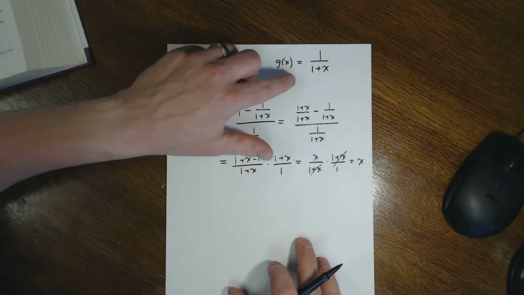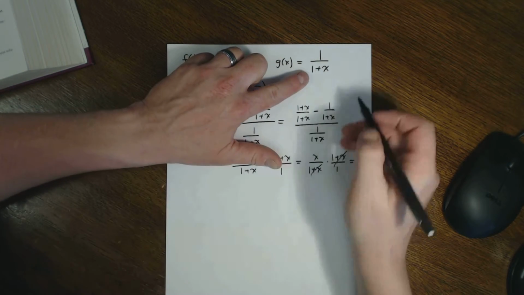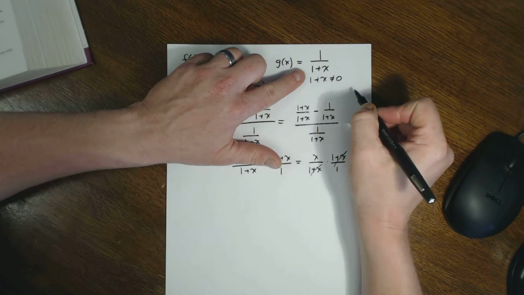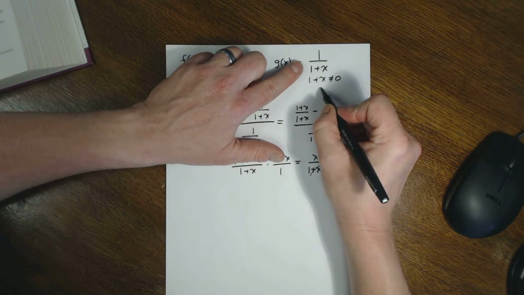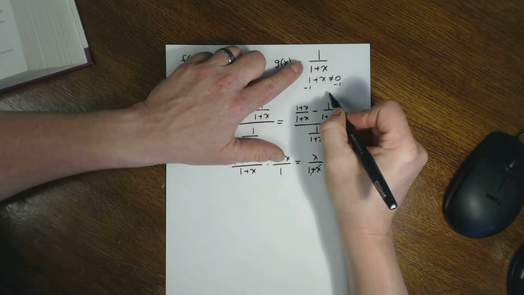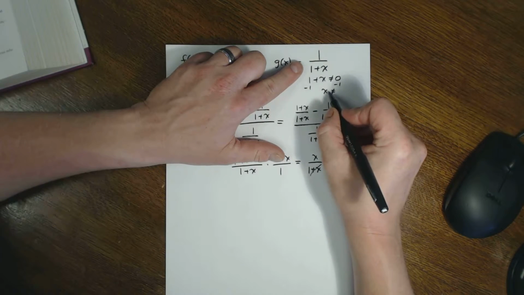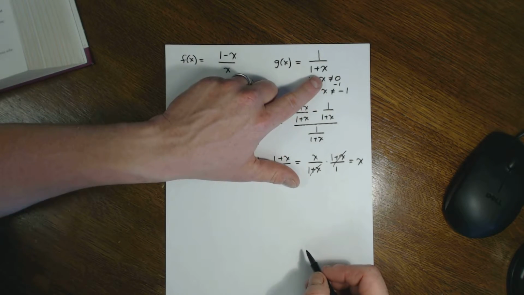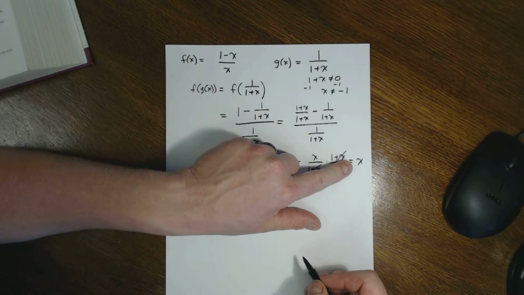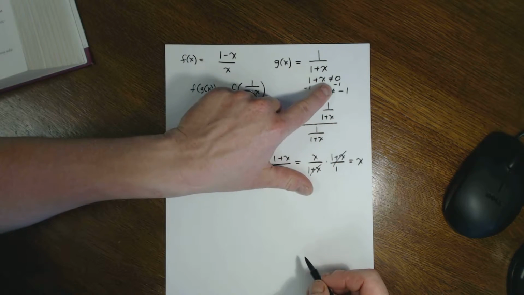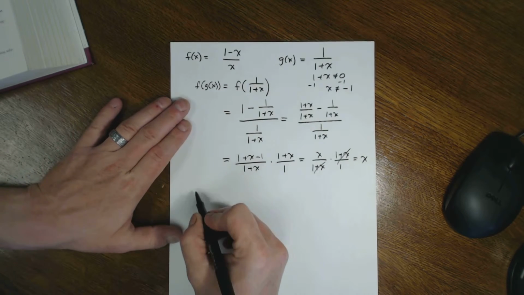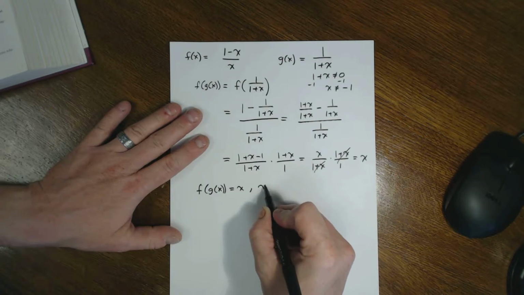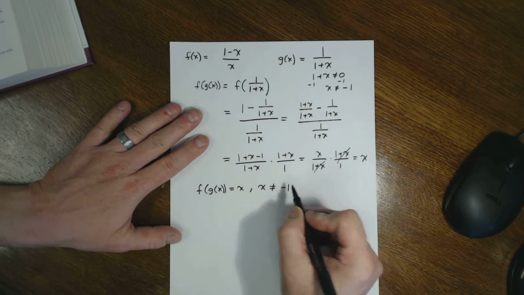However, we need to make sure that we restrict our domain. Here, in my g function, I know that 1 plus x cannot be equal to 0 because I'm not allowed to divide by 0. Subtracting 1 on both sides solves this little mini equation, recognizing that x cannot be equal to negative 1. So this is my initial restriction on my domain. I have no restriction on my composition. So therefore, this is the only restriction I have. So I can say at the very end, f of g of x is equal to x. However, x cannot be equal to negative 1.